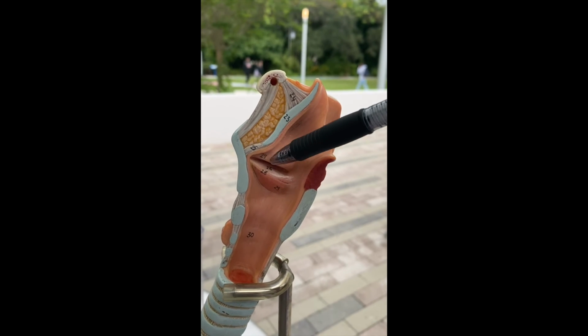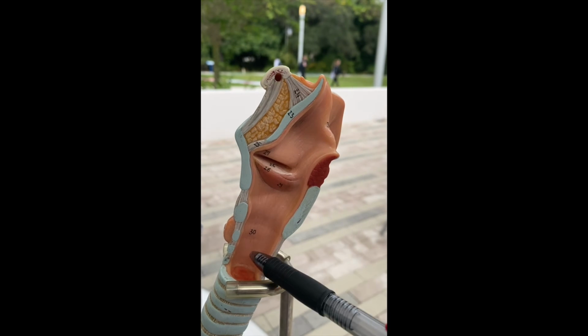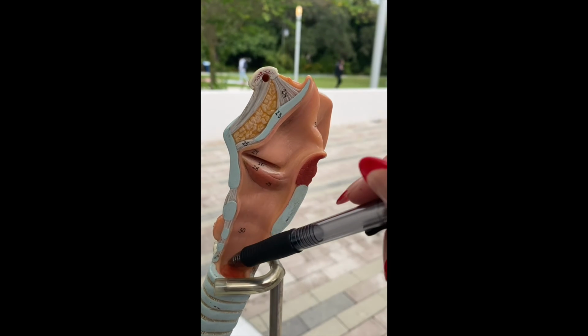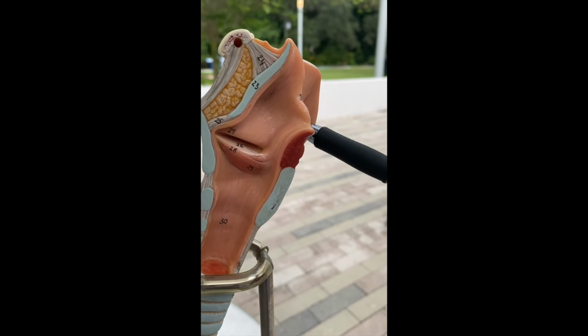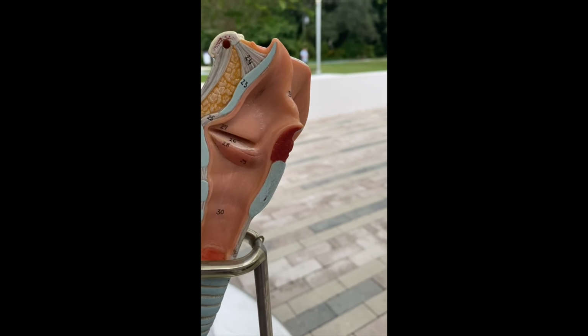And then on top, we're going to have the false vocal cords, true vocal cords. And right over here, you're going to go into the trachea, and in the back, it's going to be the esophagus in the back. And that's about it for this portion.